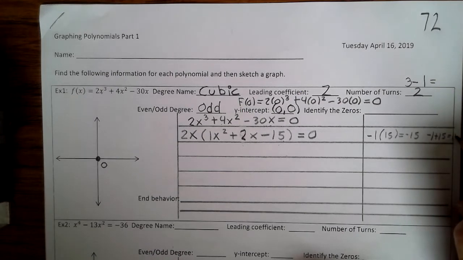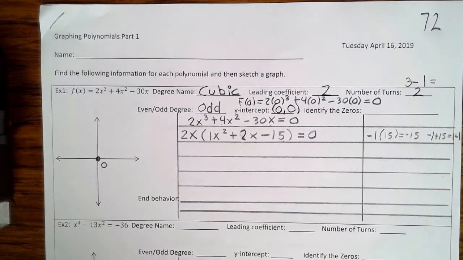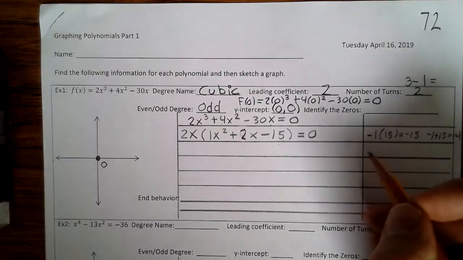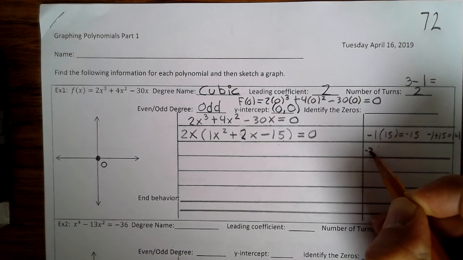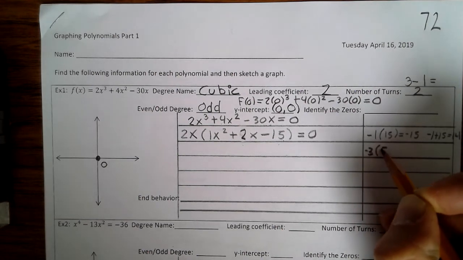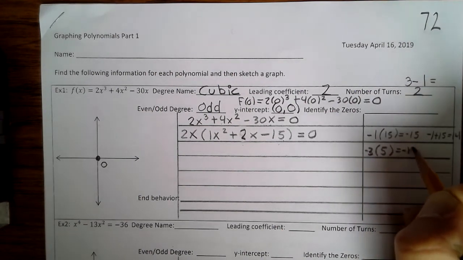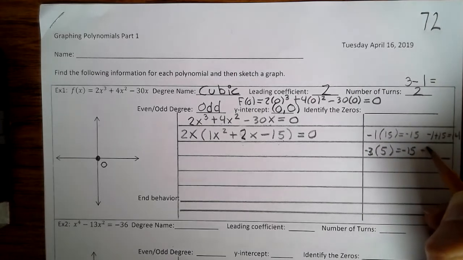Okay, that doesn't work. So now let's try negative 2 times, that doesn't work, negative 3 times 5 is negative 15. Negative 3 plus 5 is 2.